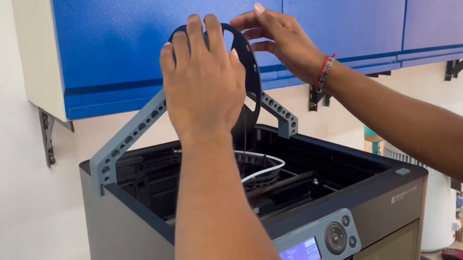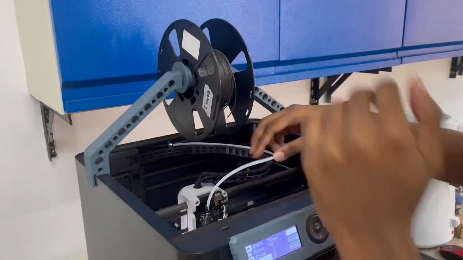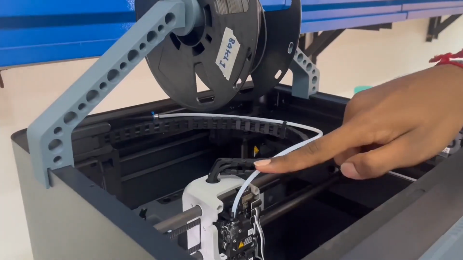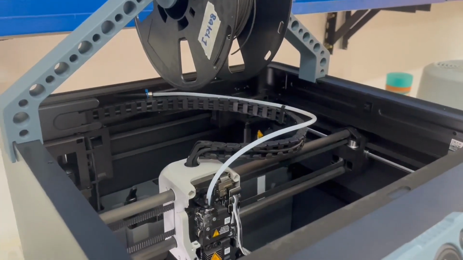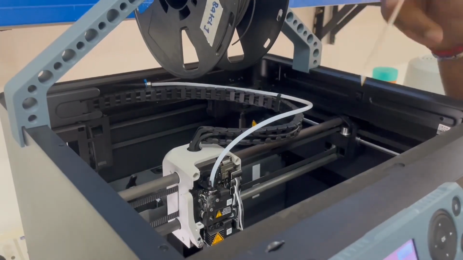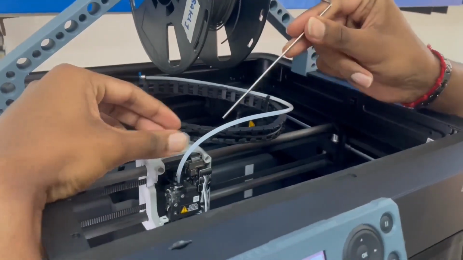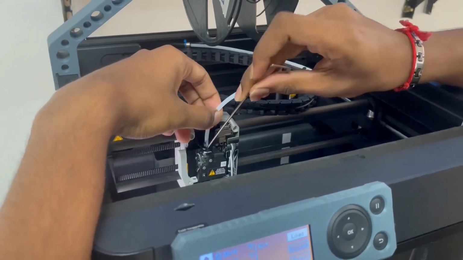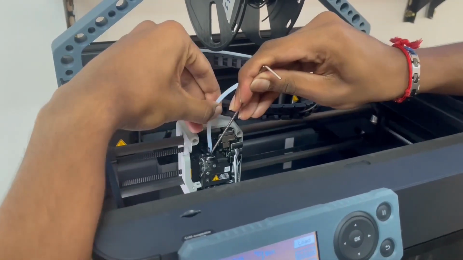So yeah, it's done. So since we are not using this tube over here, I will remove this tube. So one of the ways is you need a small device. It can be a screwdriver, it can be a hex screwdriver, or it can be an Allen key also. Or you can use anything that is this thin. So you just press this tension, we give a small tension over here.